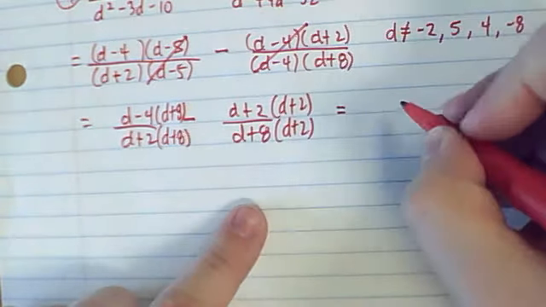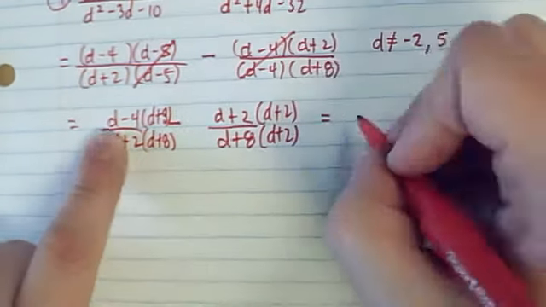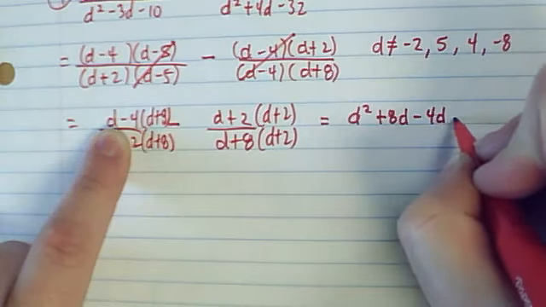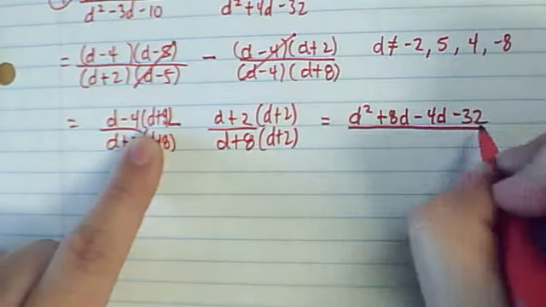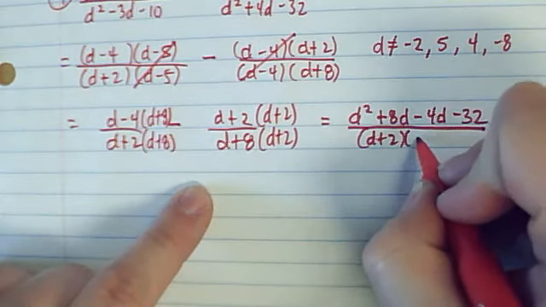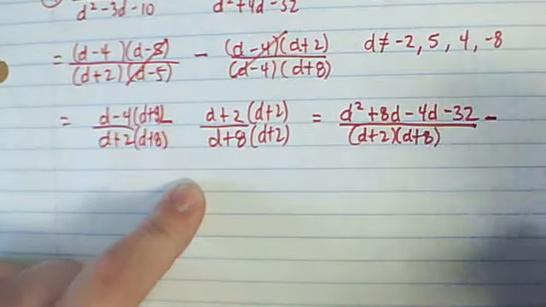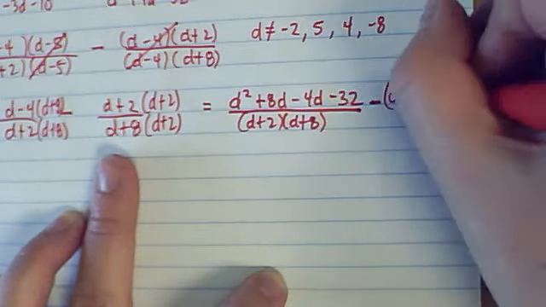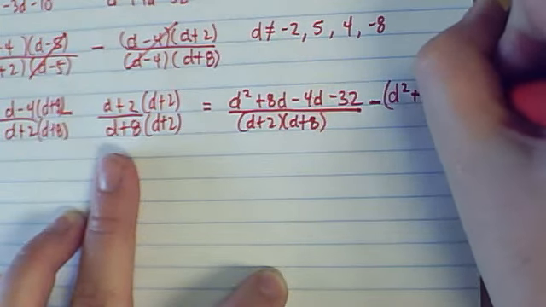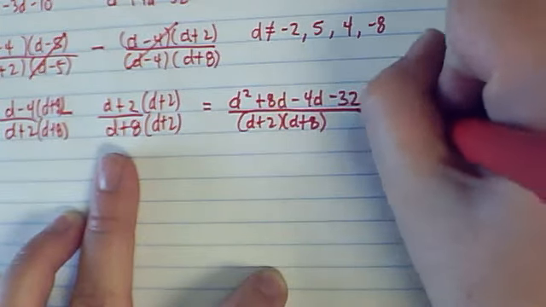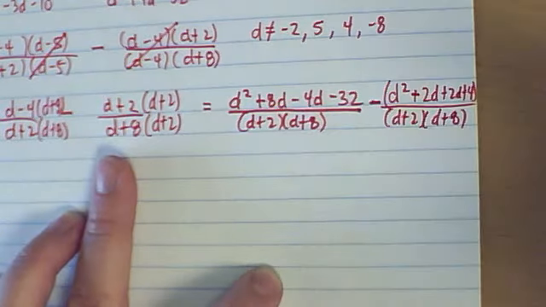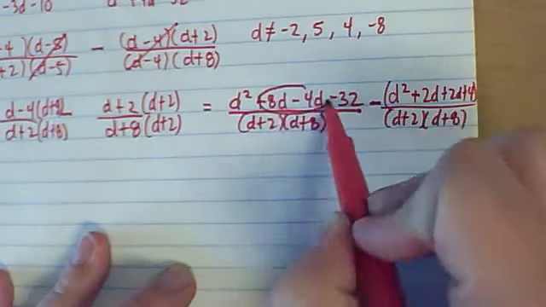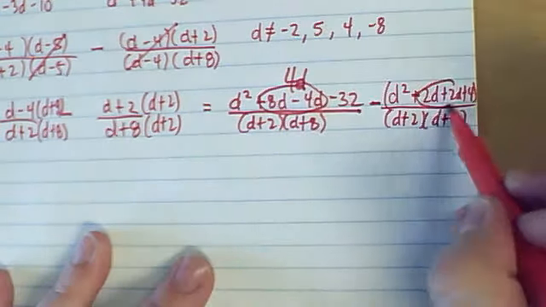Alright, once we get to this part, I'm going to just FOIL the top. So d squared plus 8d minus 4d minus 32 over (d plus 2)(d plus 8), minus, d squared, and it's going to be minus all of that, plus 2d plus 2d plus 4 over (d plus 2)(d plus 8). Alright, since my denominator is the same, I can go ahead and simplify from here.